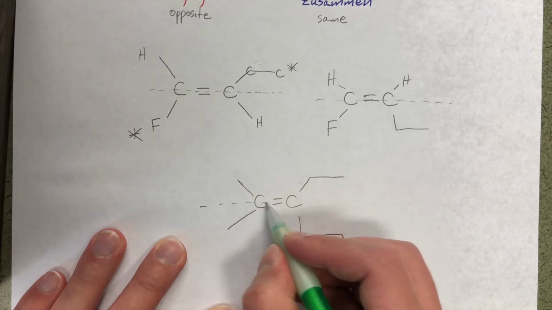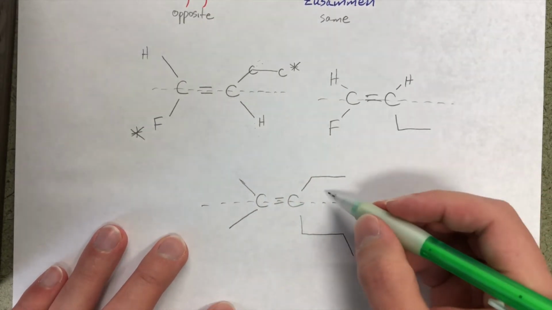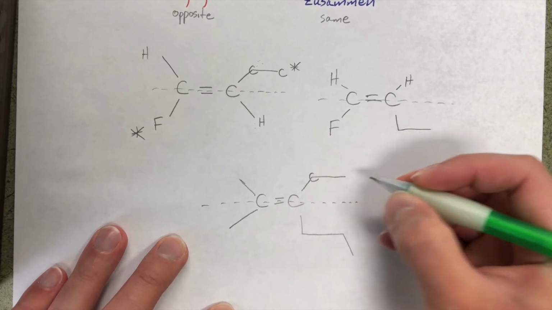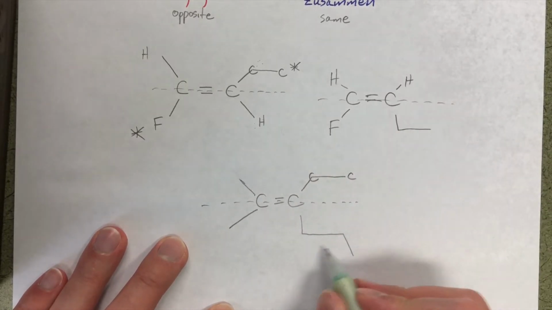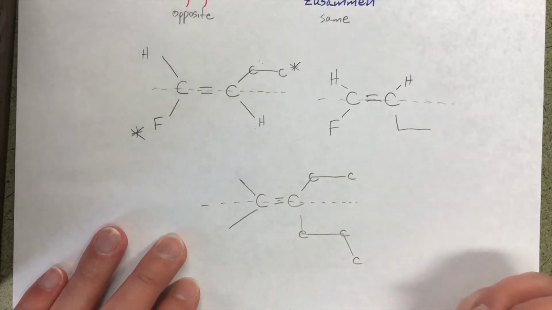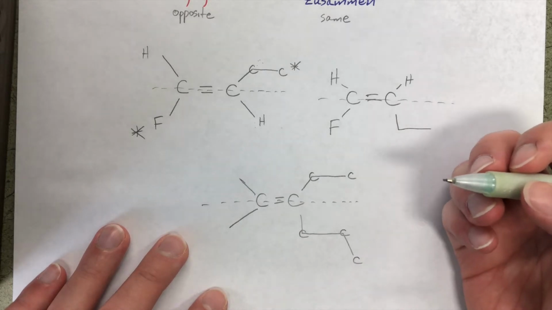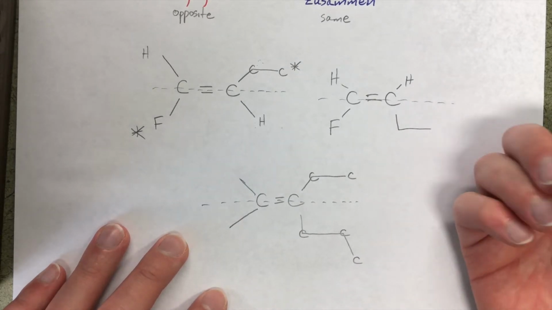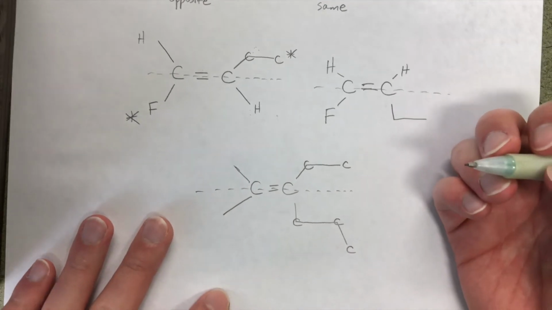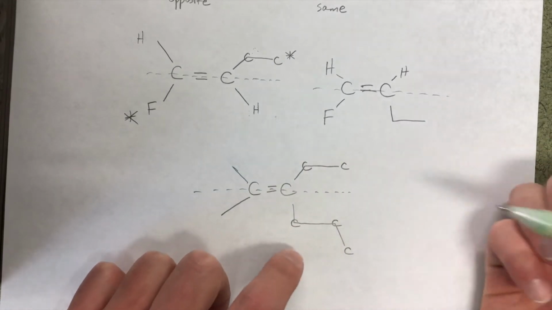And so if we use the skills that we just developed, we take a look at this side. So we see this is an ethyl, so we have a carbon there and a carbon there. This is a propyl, so we have a carbon there, and a carbon there. You might be thinking, well, these are all carbon atoms, they're both the same atomic number. How do we decide which one is higher priority? So you basically just keep going out until you can't go out any further.